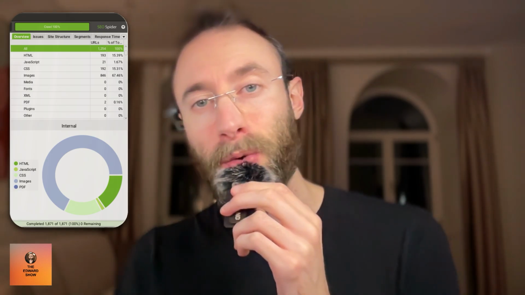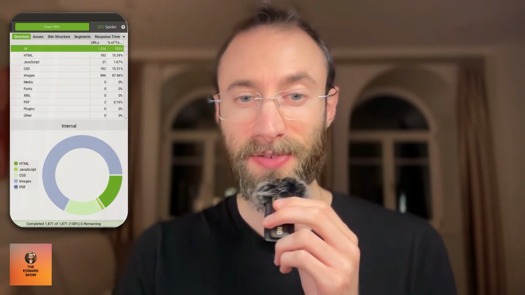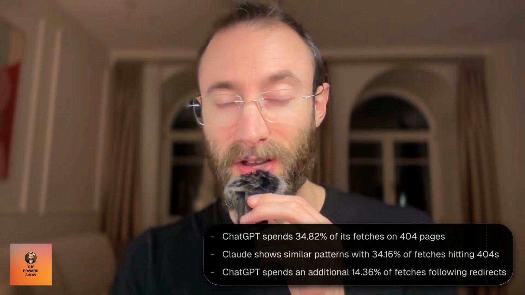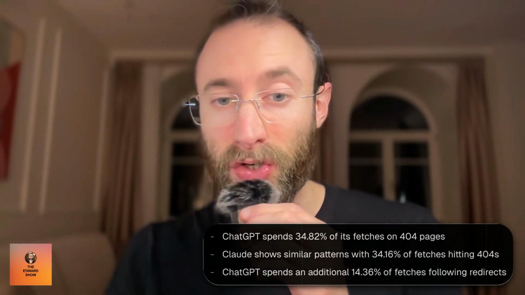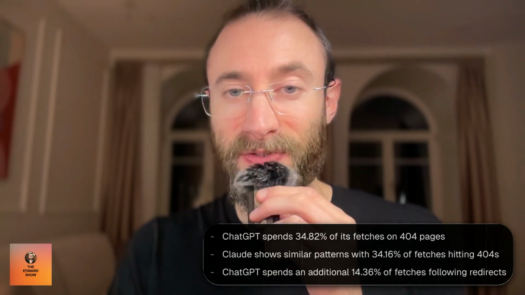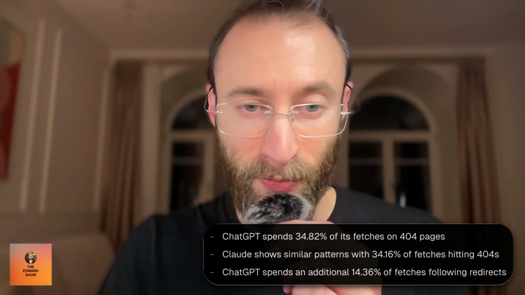And it's the CSS that's more serious, but I'm actually not going to block AI crawlers from crawling my CSS resources. I thought about it because here's the thing, it's crazy. ChatGPT spends 34% of its fetches on 404 pages. These are pages that don't even exist. It spends an additional 14% on fetches following redirects. And Claude also spends 34% of its fetches on 404 pages.